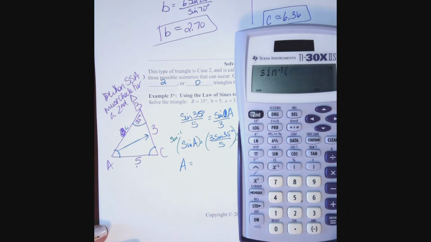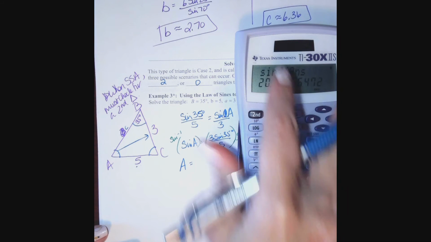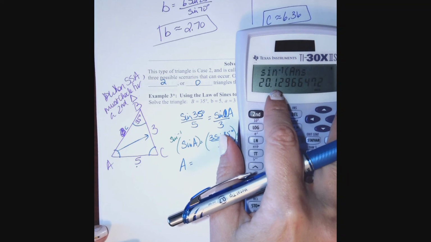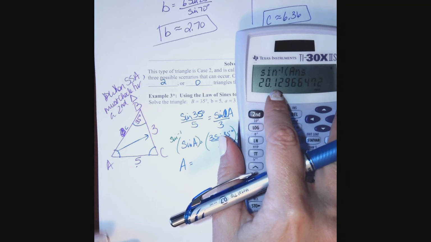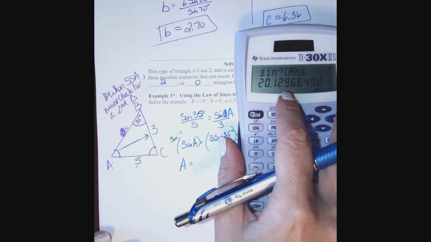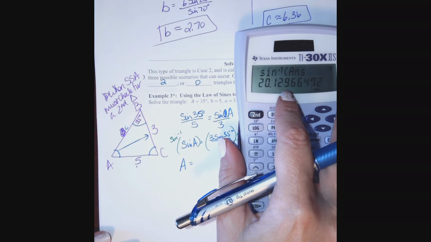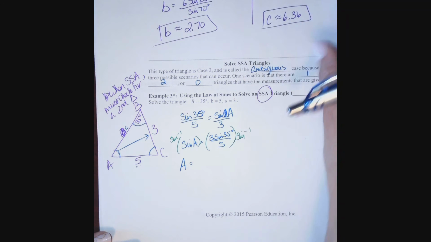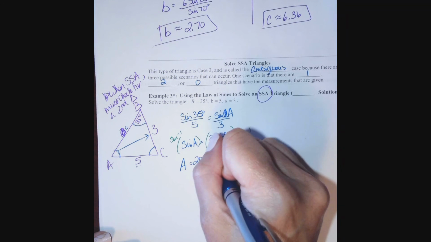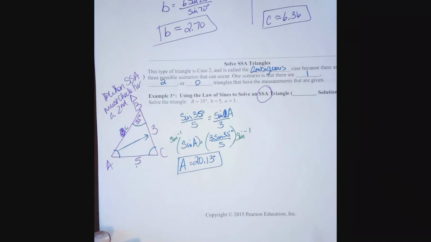So I'm going to push second answer, and it pulls that answer back up in its entirety, not rounded, so that I don't round too soon. This is what I get. Now we're going to round to 2 decimal places here, so I have 20.13 degrees. Angle A is 20.13 degrees.